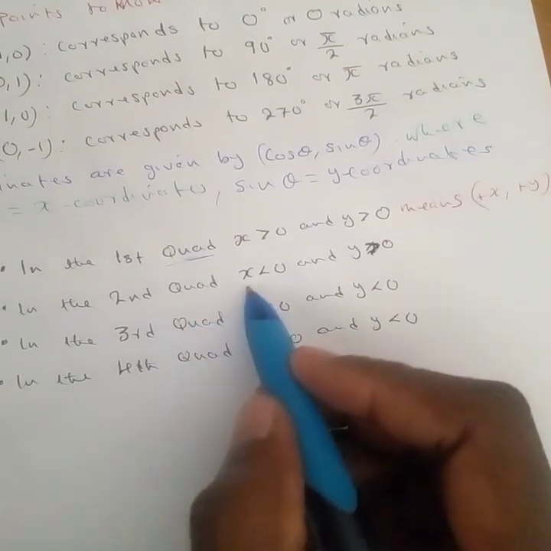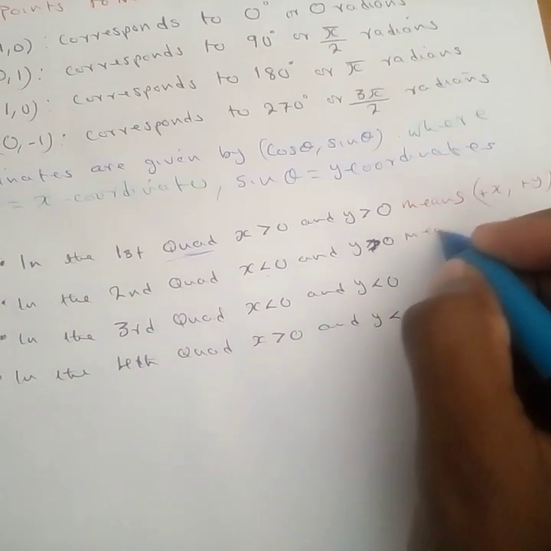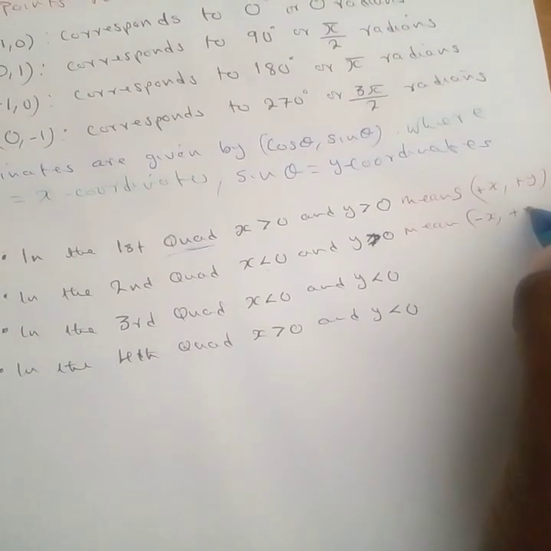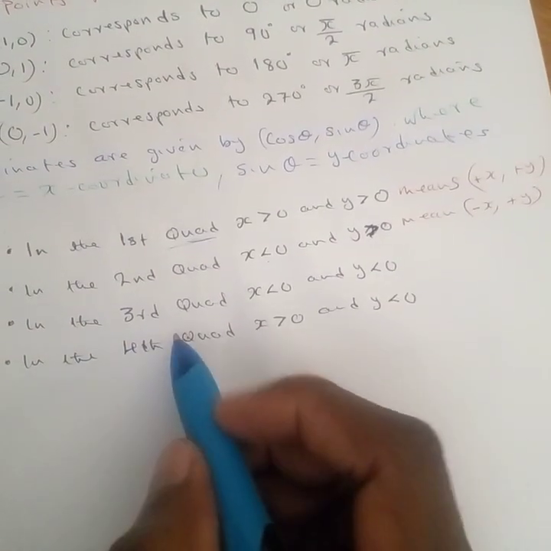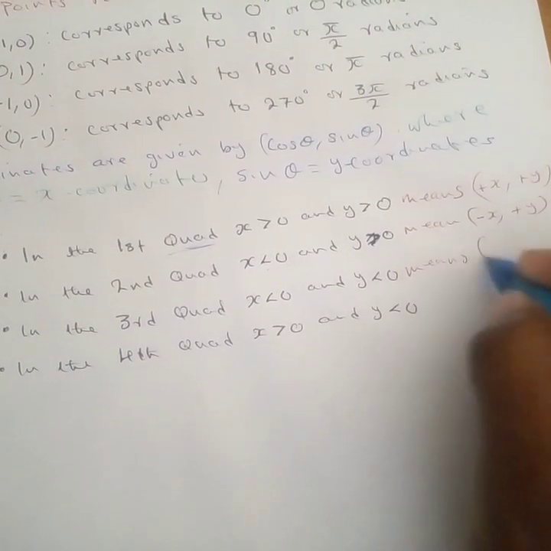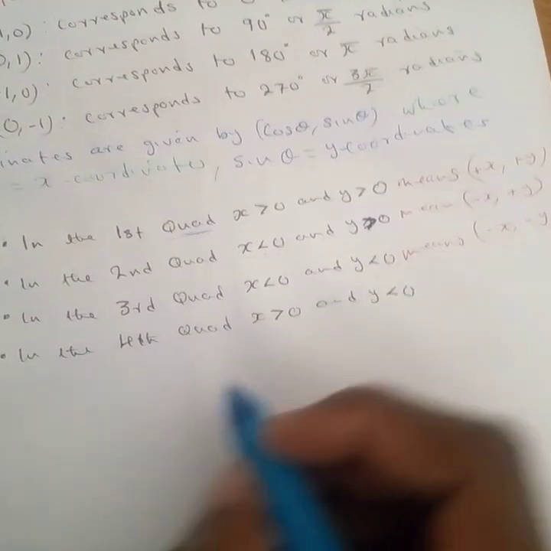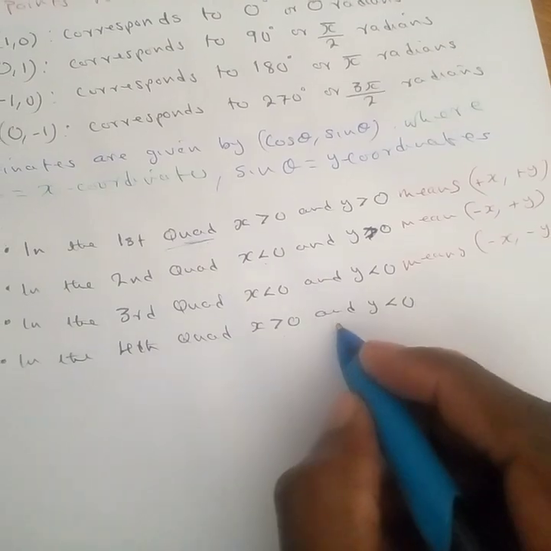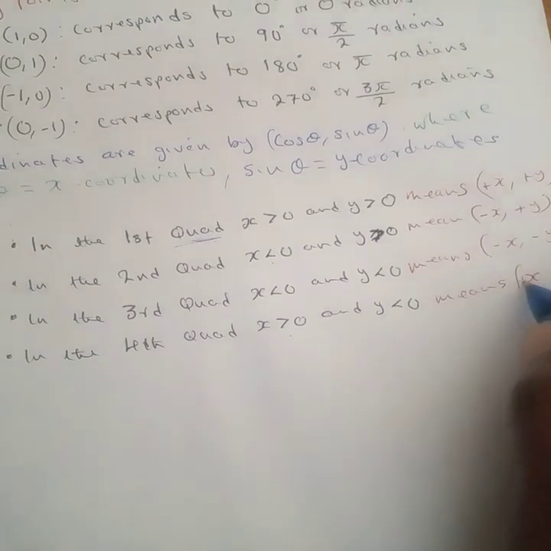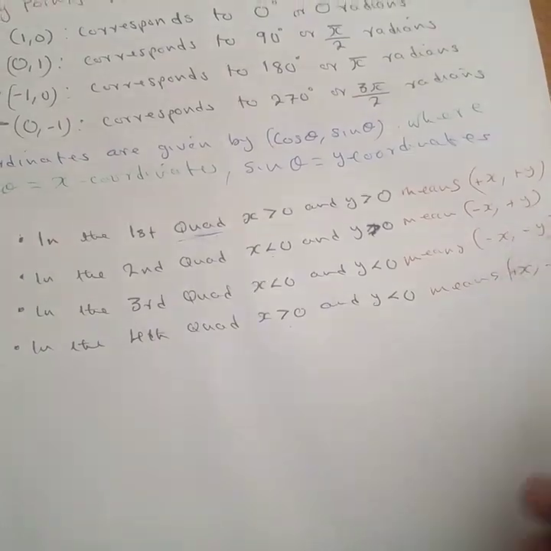But in the second quadrant, x is less than 0 and y is greater than 0. This means that x will be negative and y will be positive. In the third quadrant, x is less than 0 and y is less than 0. This means that both of the coordinates are negative. But in the fourth quadrant, x is greater than 0 and y is less than 0. So this means x is positive, y is negative. These coordinates depend on the angle you are finding.